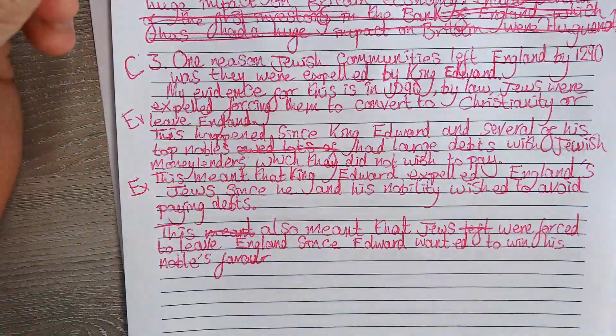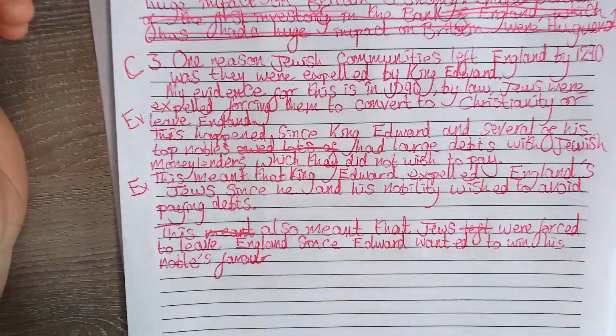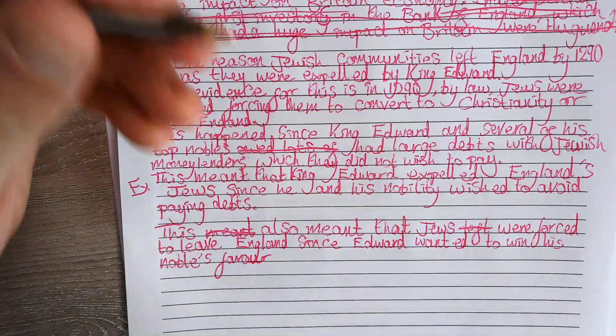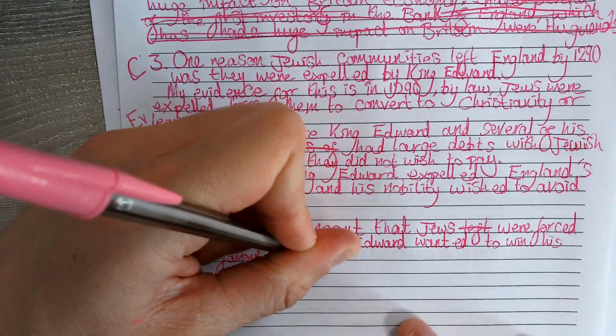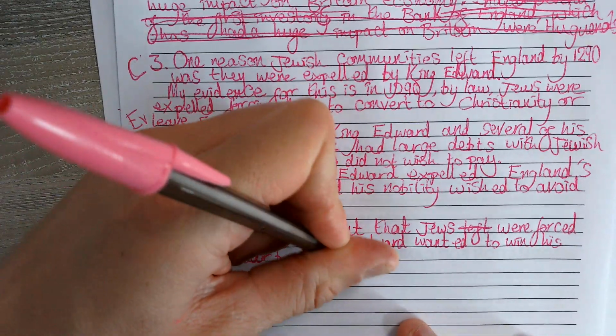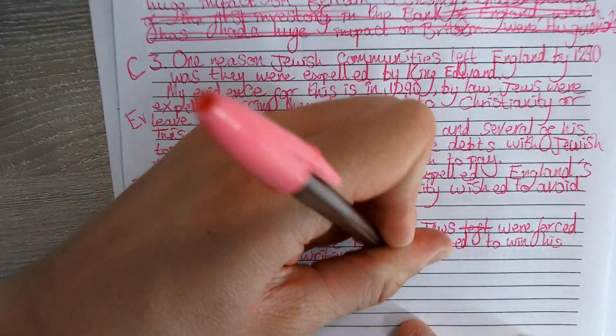Because he wanted to win his noble's favour by writing off their Jewish debts.